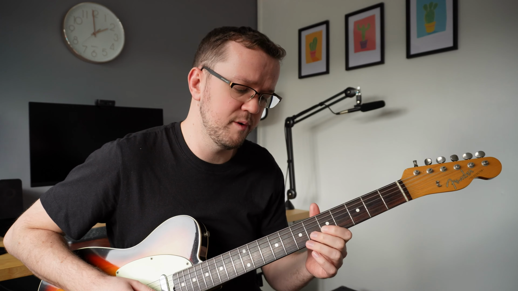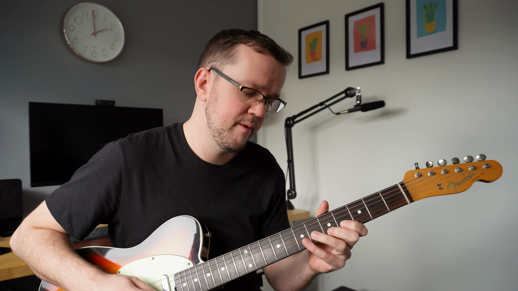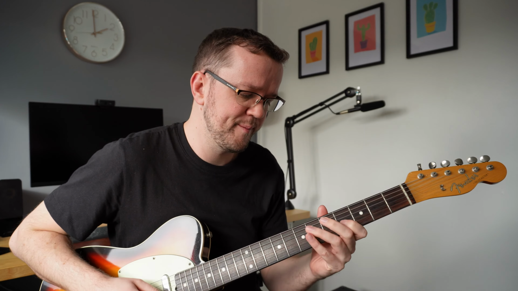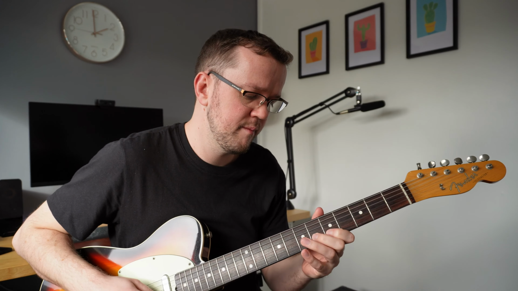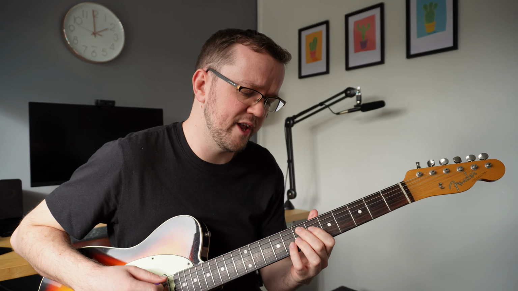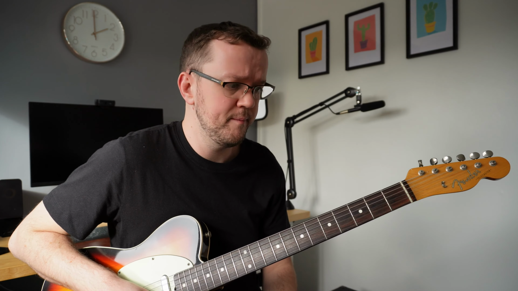The flat 9 of E is the note F, which, I guess you could say, is from the natural minor as well, right? But because we've got that G sharp, to me that chord sounds a little bit more like it's coming from that E7 scale, the A harmonic minor, rather than natural minor.